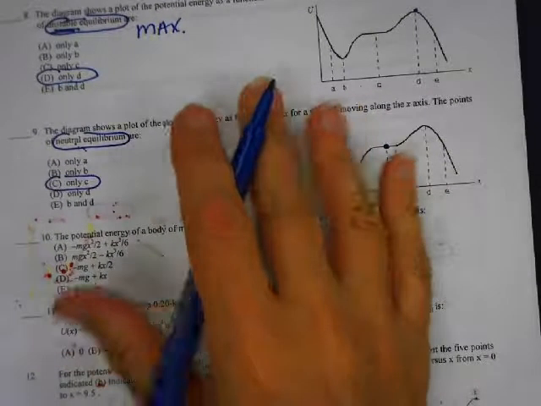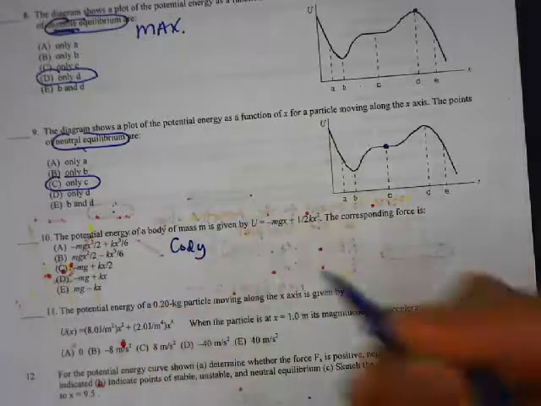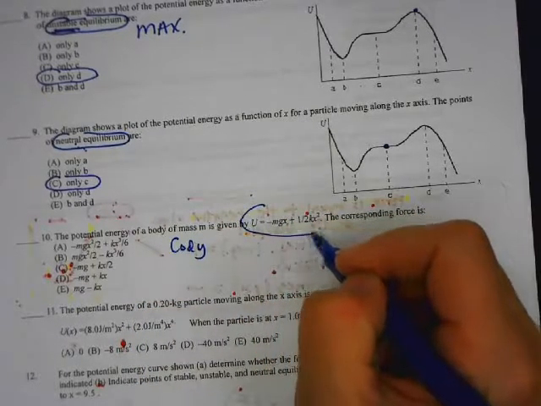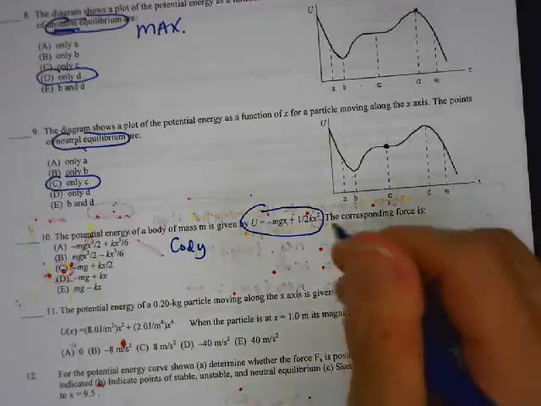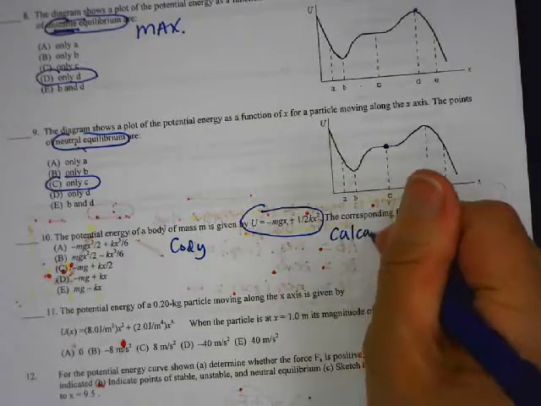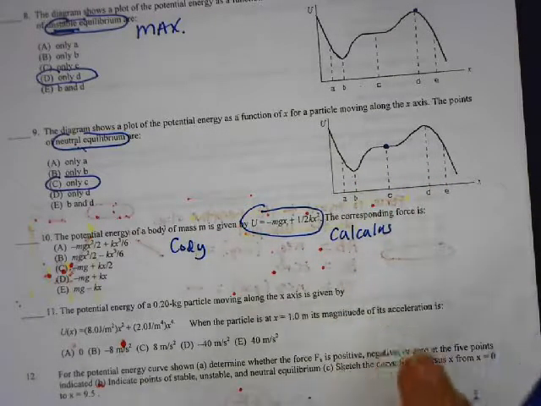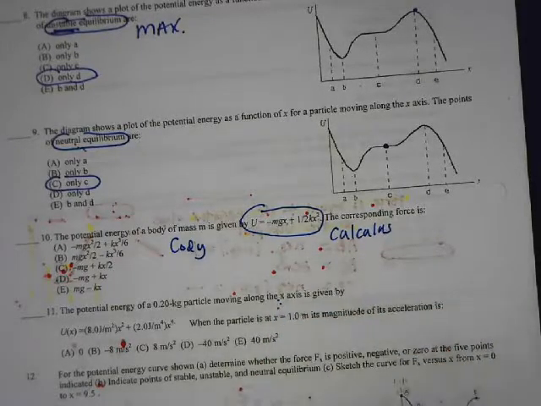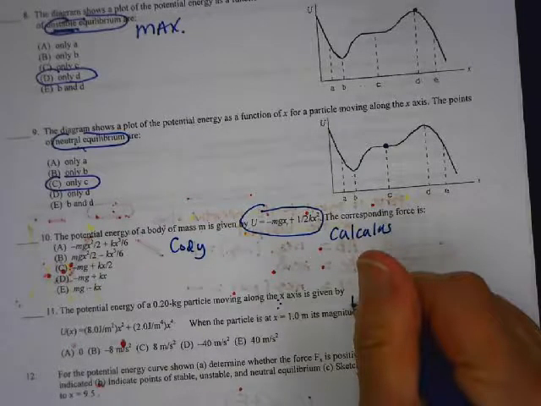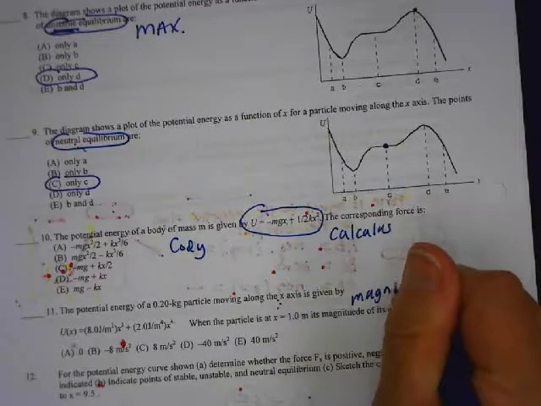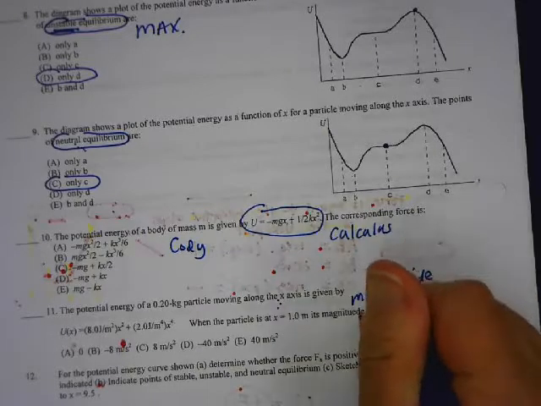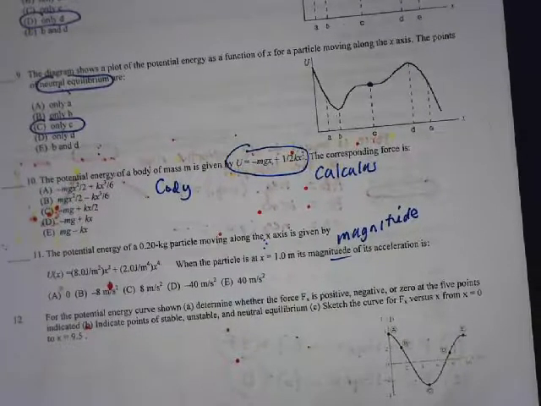This one's for Cody. Look. Guess what you have to do? Calculus. So I'll let you do that. And this one's also calculus. This should say magnitude, typo. And then you guys can do this one.